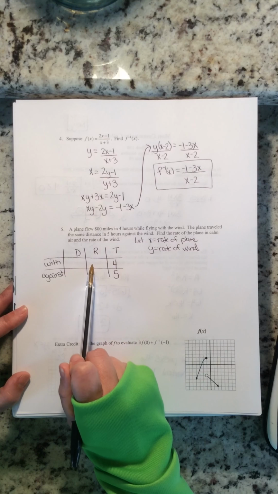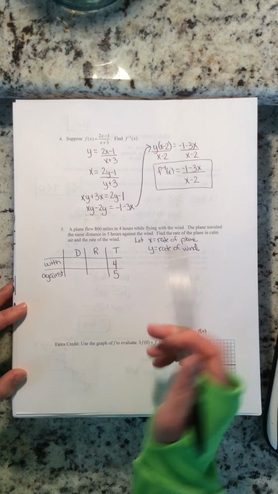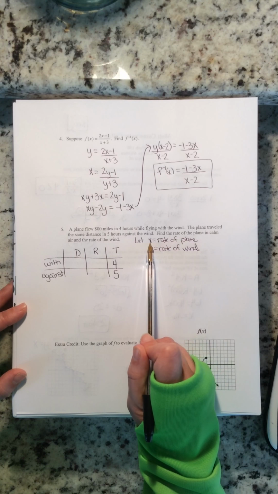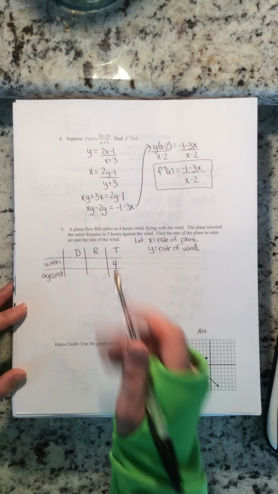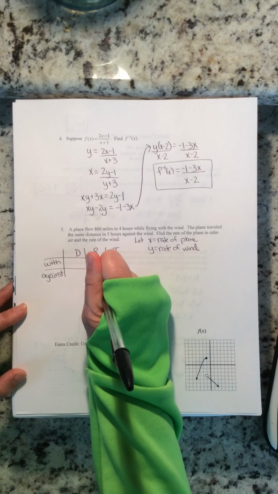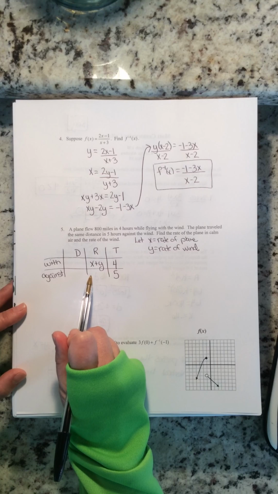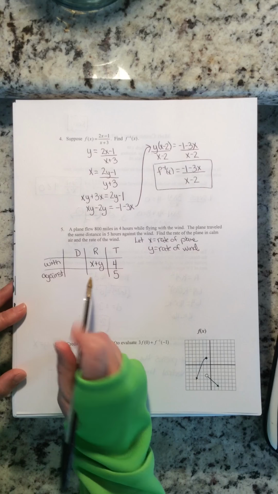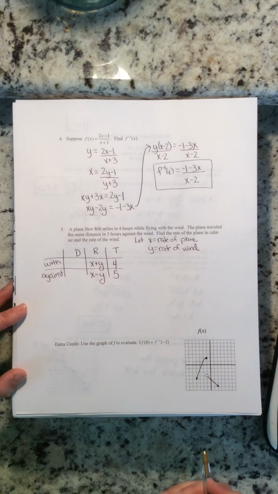Remember that flying with the wind helps the plane to fly faster than it can by itself. So by itself, the plane goes x miles per hour. The wind is pushing it along faster than it can actually go. So with the wind, the plane is flying x plus y. Similarly, when the plane fights the wind, against the wind, it would be slower. Rate then would now be x minus y.